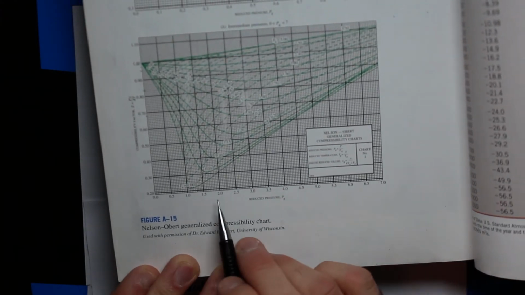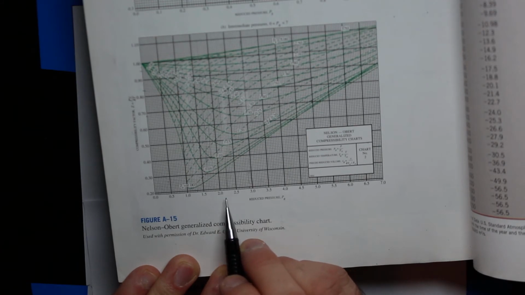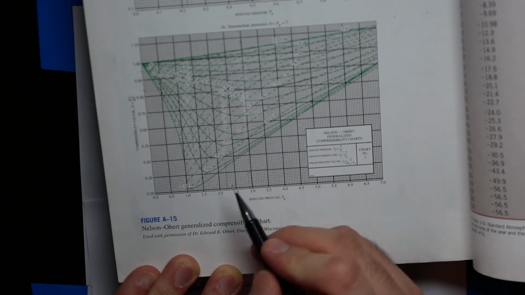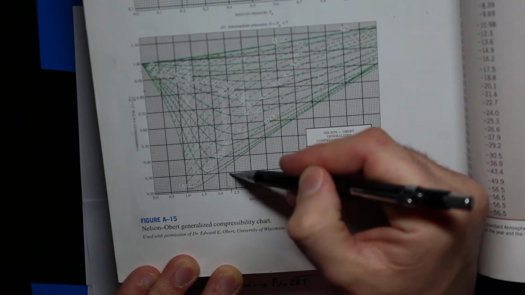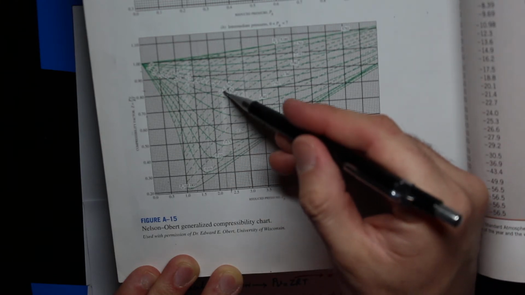So what you want to find on the horizontal axis, which is PR, is the range of your PR. So in this problem, our PR is equal to 2.35, right? So let's say this is 2 and this is 2.5. So 2.35 is obviously between these two. I would say maybe somewhere here. So imagine a vertical line at that PR value.